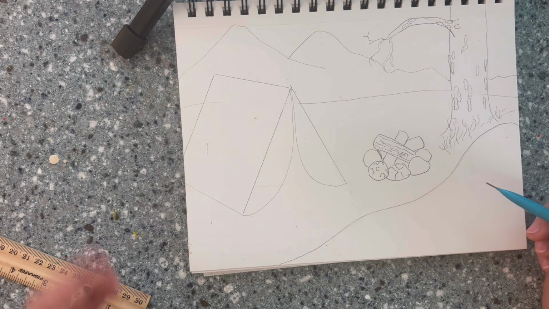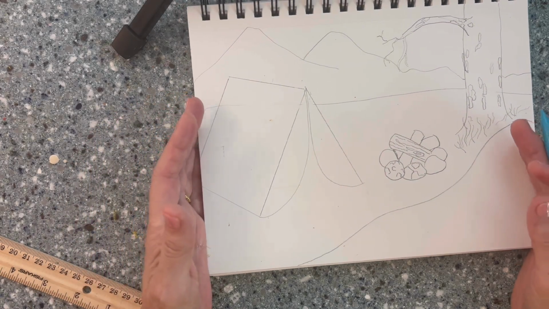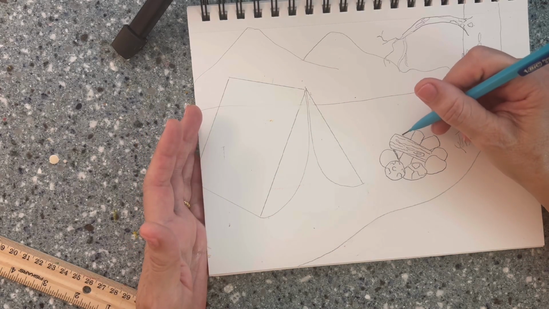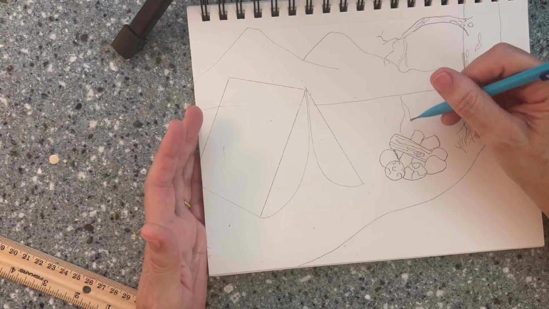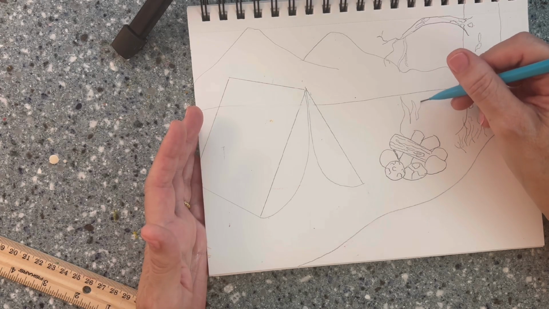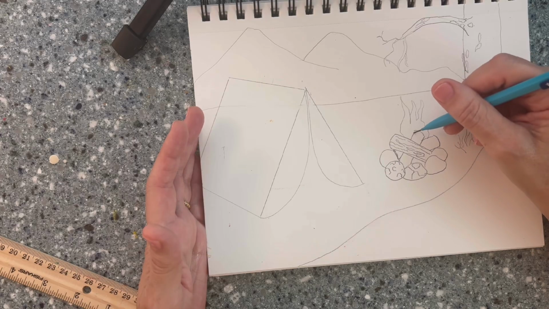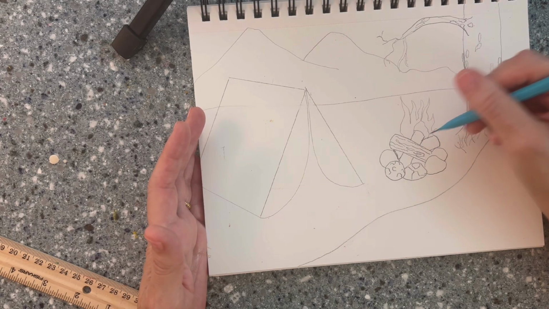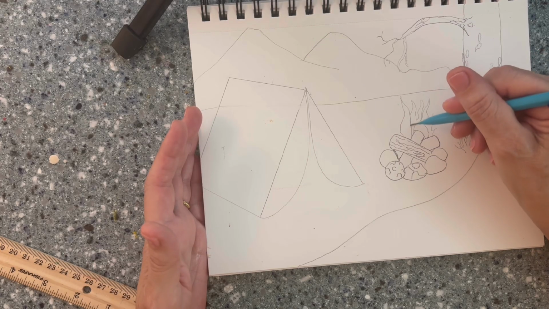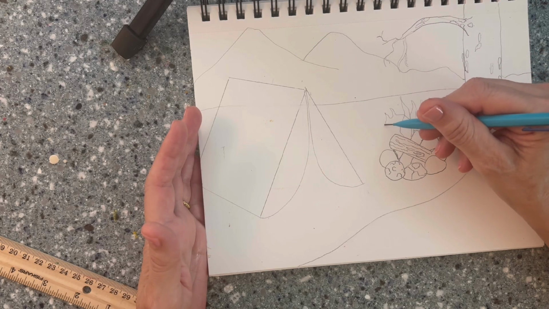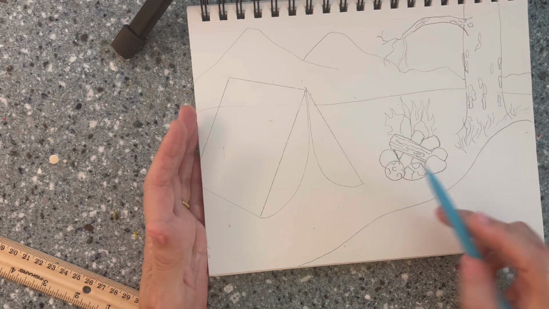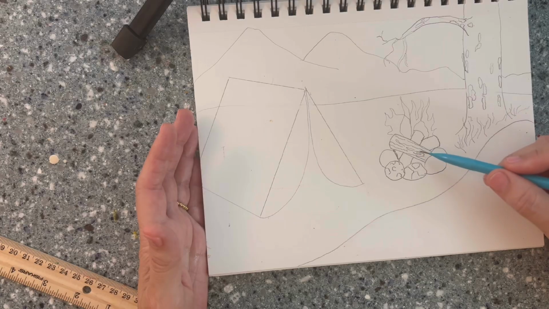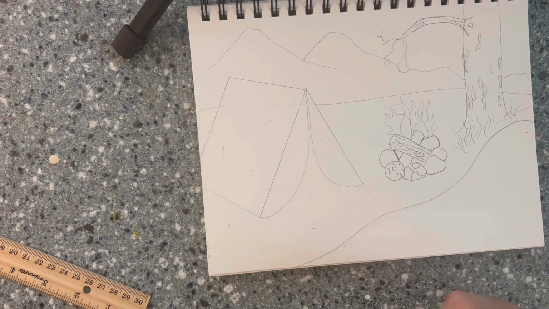Now we're going to look at flames. Flames are very ethereal, meaning they just kind of move, and there's usually no rhyme or reason how they move. And so you can overlap these little flames in to make it look like fire is coming from the logs that are being burned.